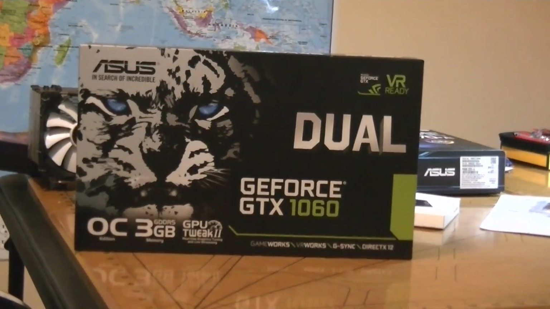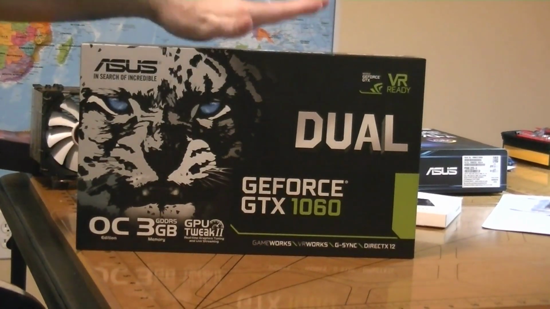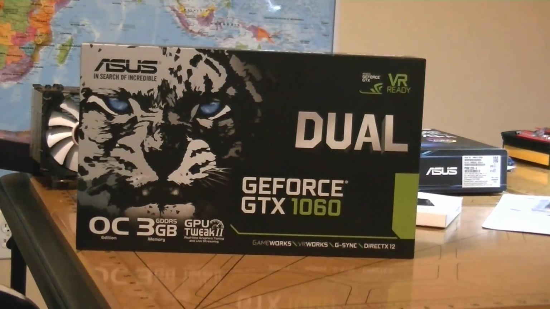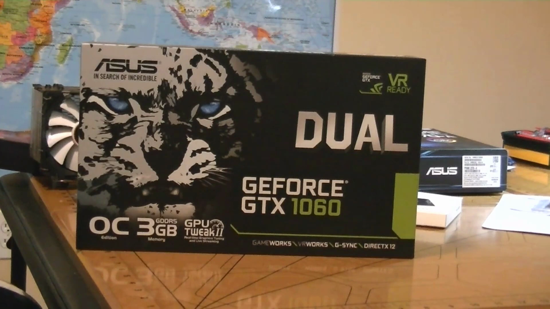Then there's the 1070 Ti, 1080, and 1080 Ti. I'm going with the 1060 3 gigabyte. It's plenty for what I need it for. I do a little bit of gaming on a 1080p monitor. You don't really need anything more expensive or higher end than this unless you're going to be gaming in 2K or 4K.